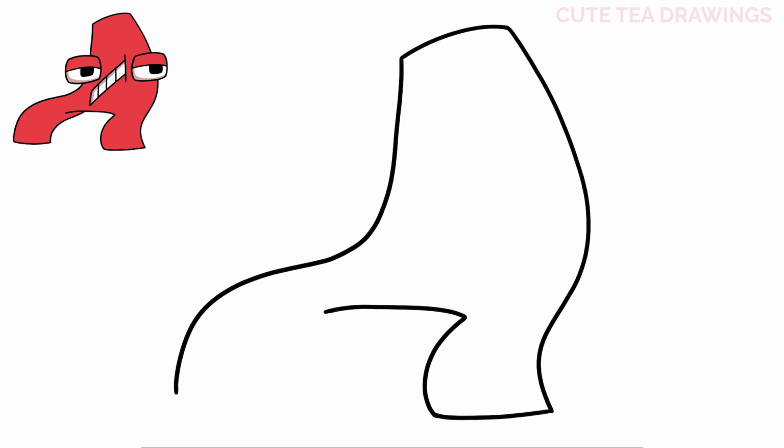Now let's hop underneath that middle line and draw a curve down to the left and down. And then close off the bottom on the left side. And now that we got the basic shape of the letter A, we can move in and draw the face next. Let's start by drawing the left eye. Overlapping the side here, let's draw a rounded rectangle.